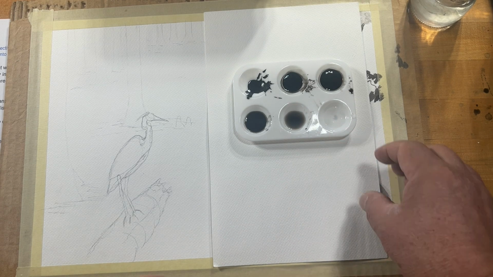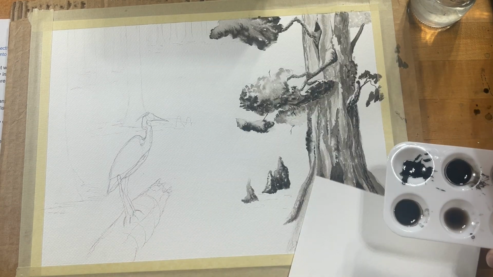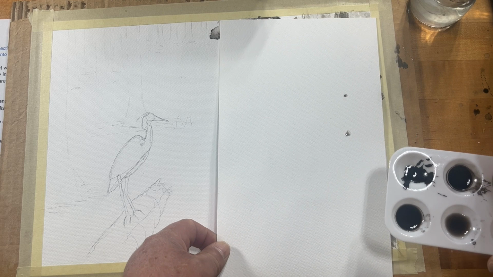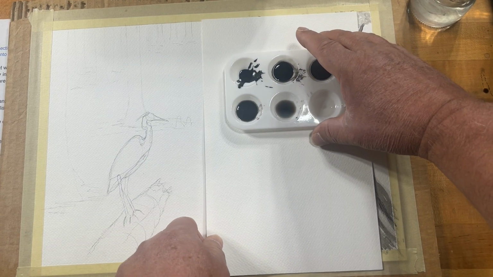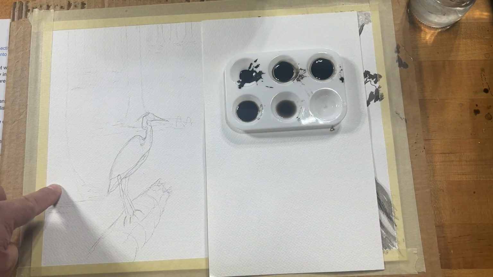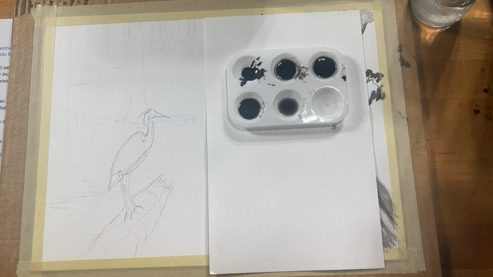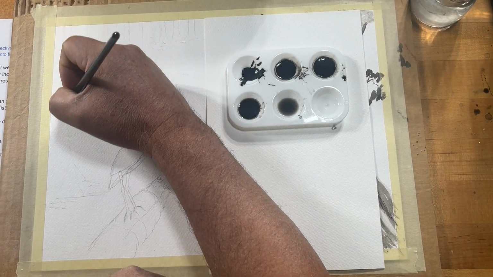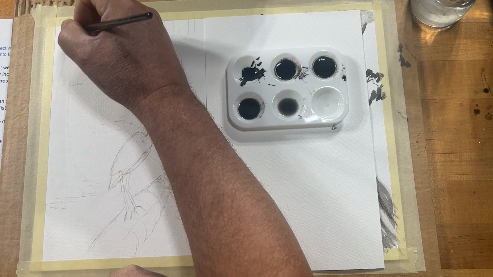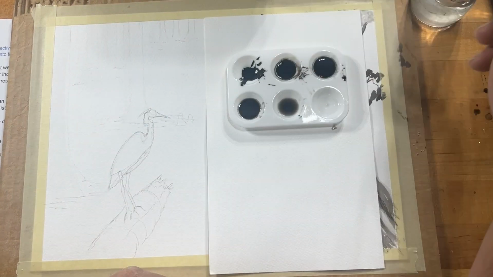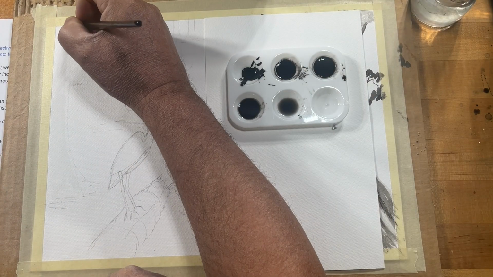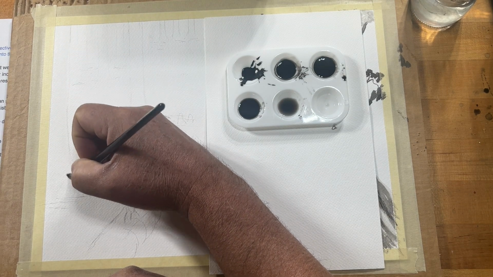So I'm going to put this on top of this for a minute just to protect it, but I know that this tree is further back, so I've got to make sure that it's a little bit lighter overall than the one in the foreground. So let's go ahead and do that. Just coming in with some clean water, just to wet the section that I'm going to be working on.